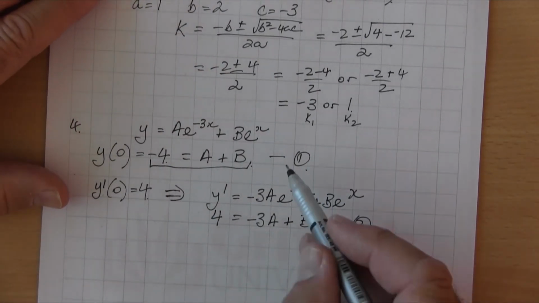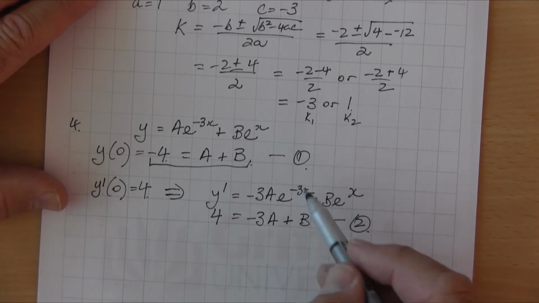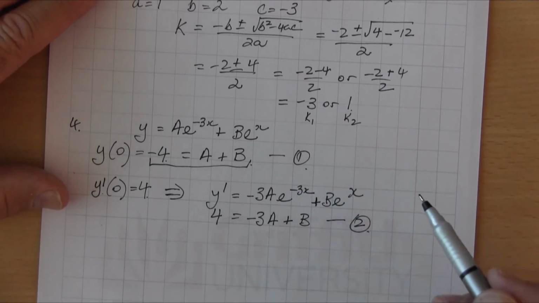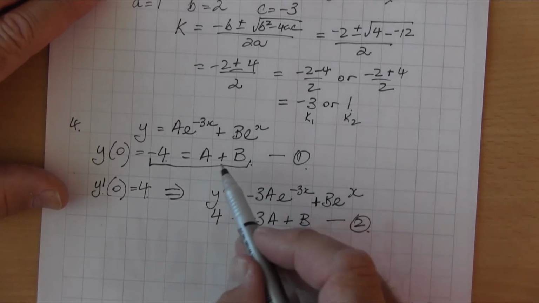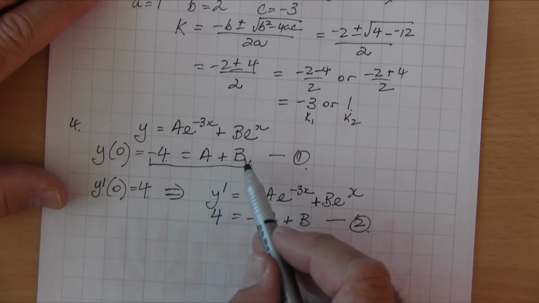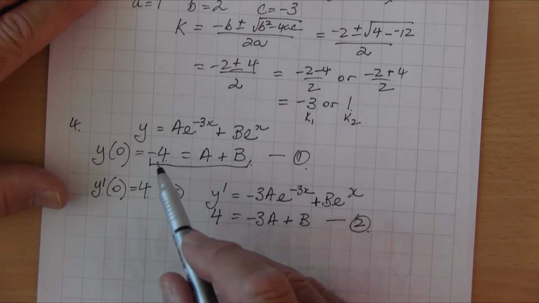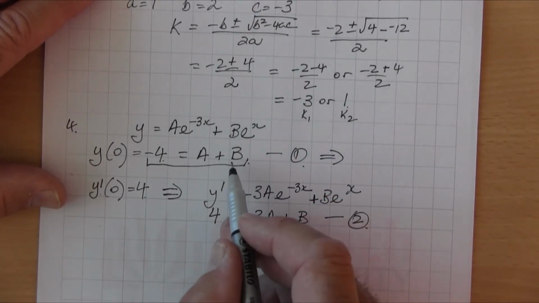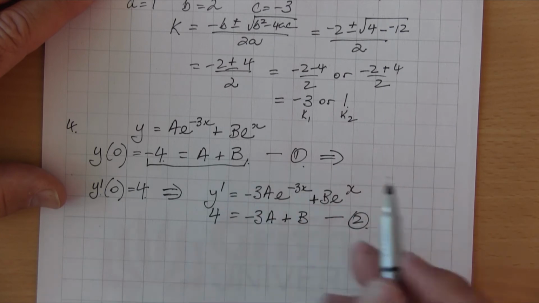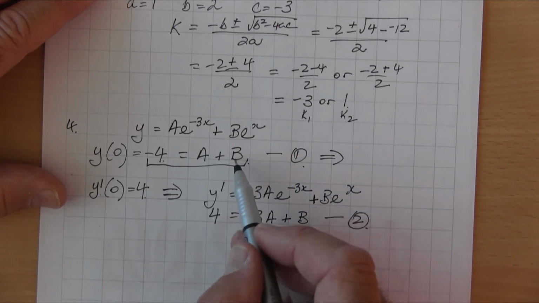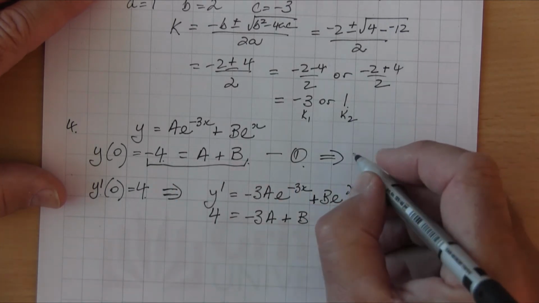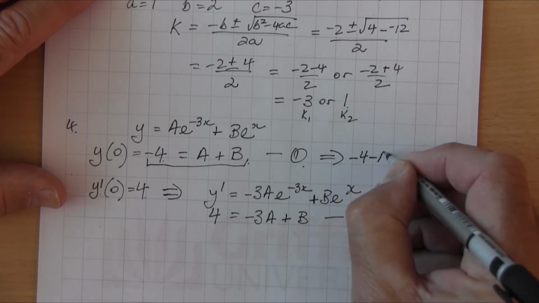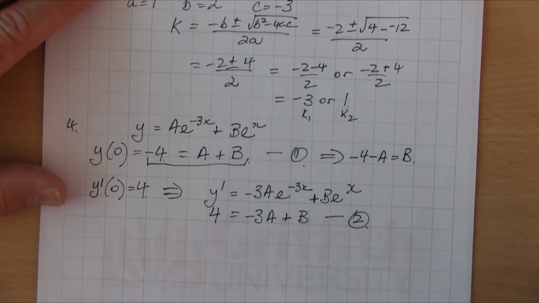Okay, there's two ways of solving these simultaneous equations. You've got elimination or substitution. For substitution, I could rearrange this and make a the subject. Well, why don't we do that? From this one here, it doesn't matter which one, let's make b the subject. I'll take a over there, so we get -4 minus a is equal to b.